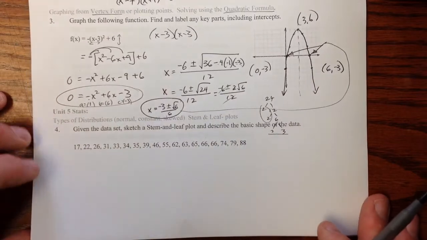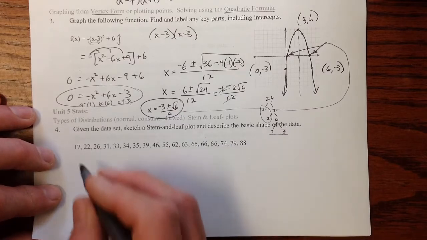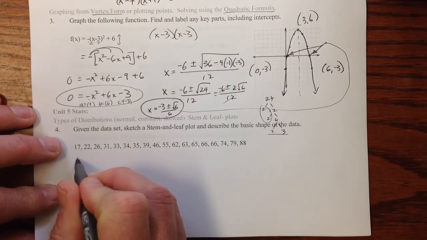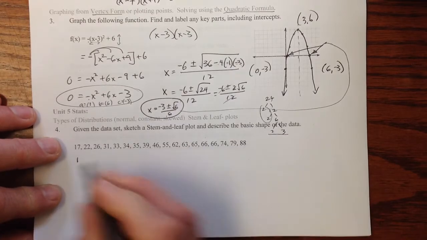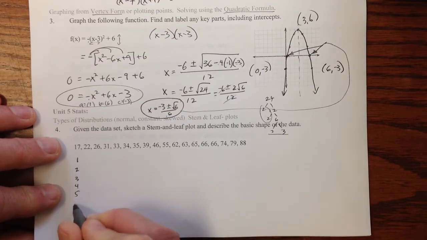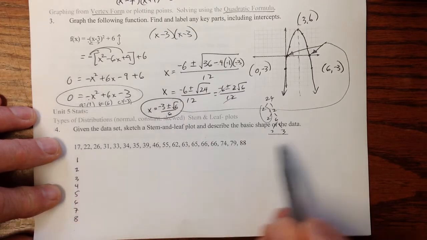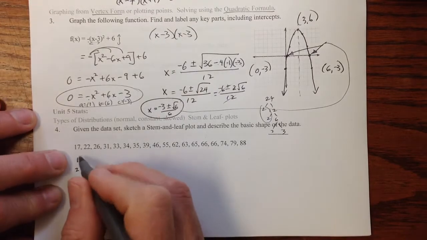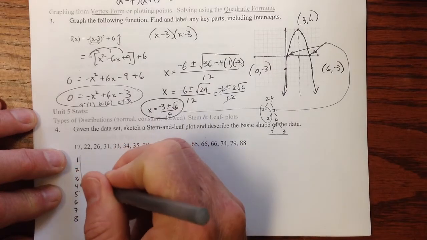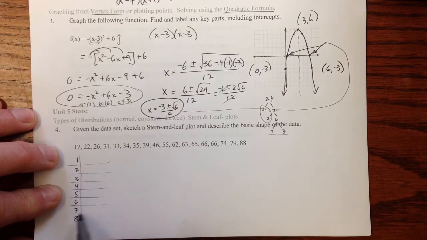Okay, given this data set, sketch a stem and leaf plot and describe the basic shape. So stem and leaf plot, that's where you put the first digit out. I've put these in order for you, so that was very nice of me. 1, 2, 3, 4, 5, 6, 7, and 8. Those are the first digits all the way up to 88. And then I'd go with a line like this, and dividers like that can be helpful.